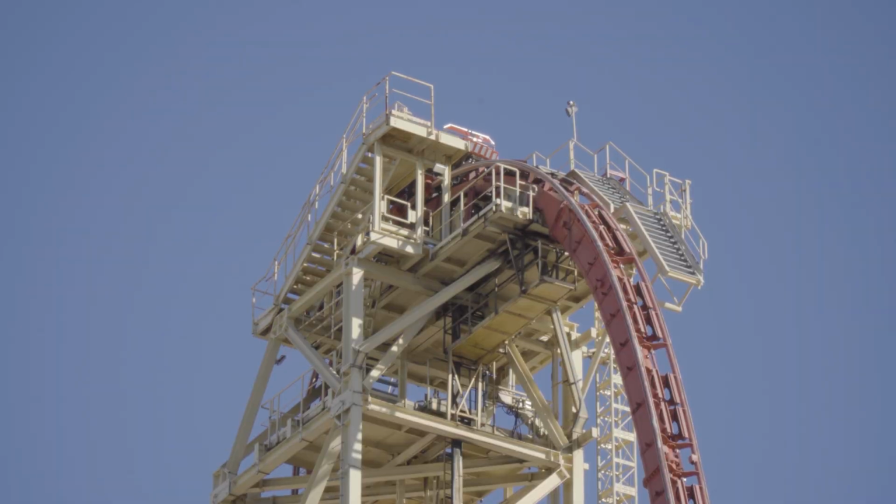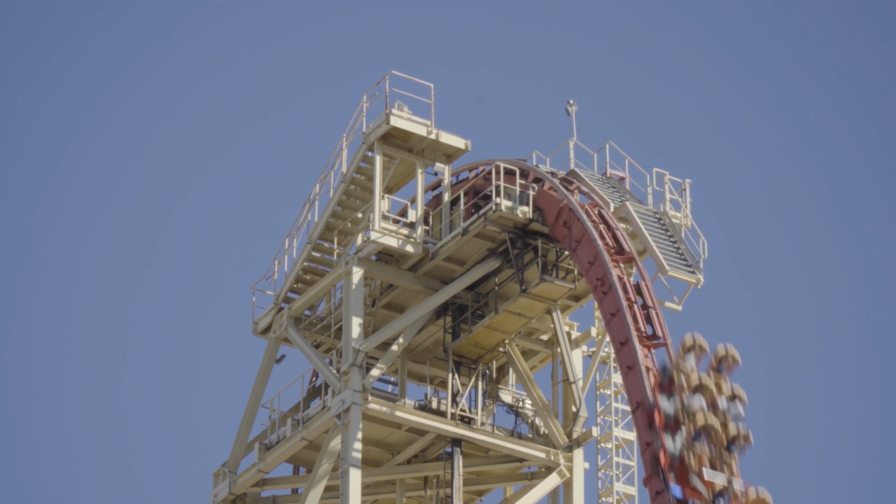Imagine you're at the top of a roller coaster. Suddenly, the coaster plunges downwards and whoosh!